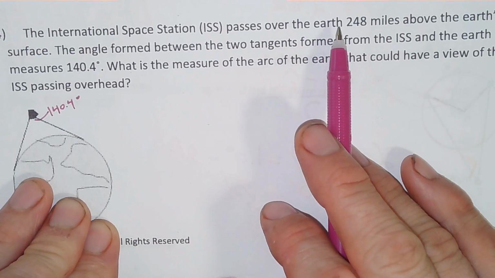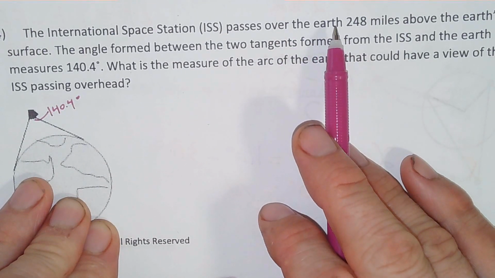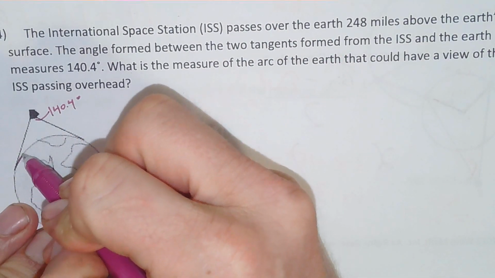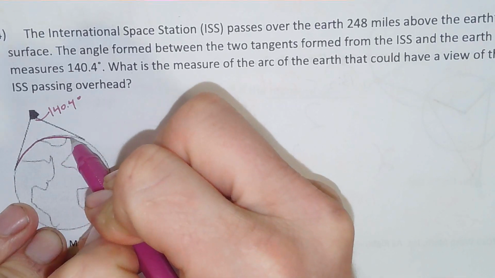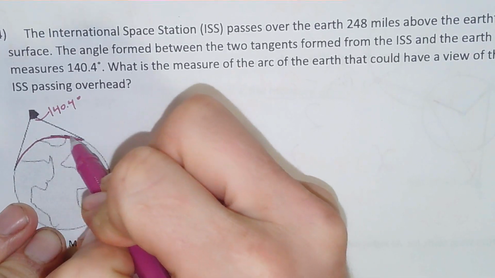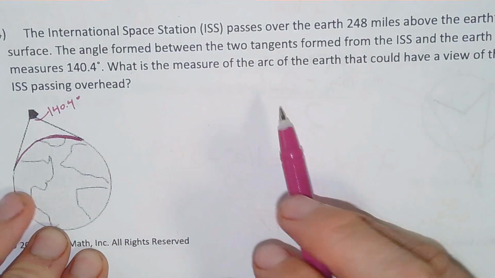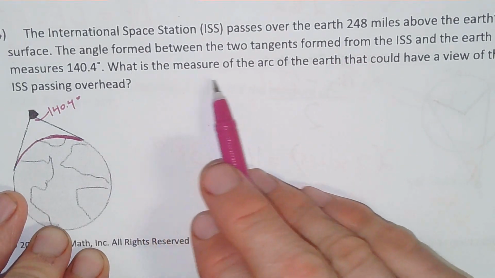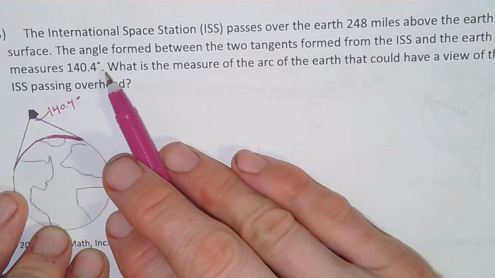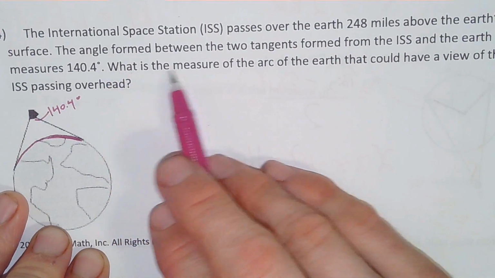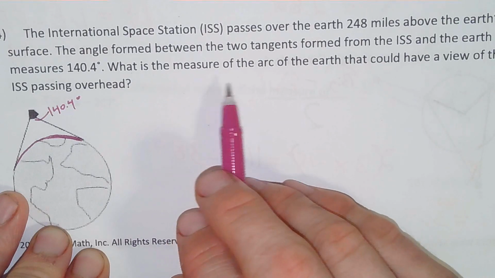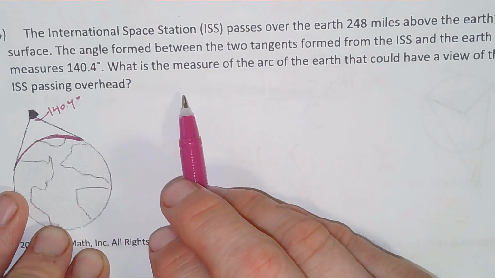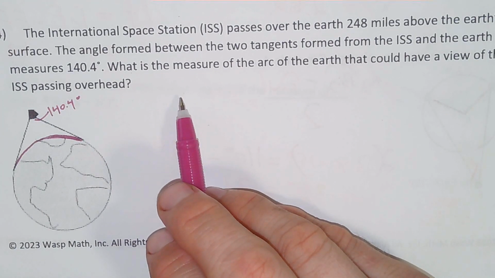What is the measure of the arc between these two tangent points, the arc of the Earth that could have viewed the International Space Station going overhead?